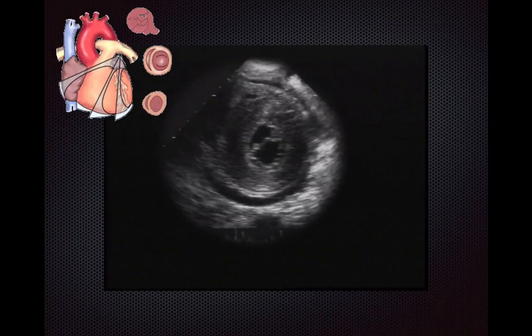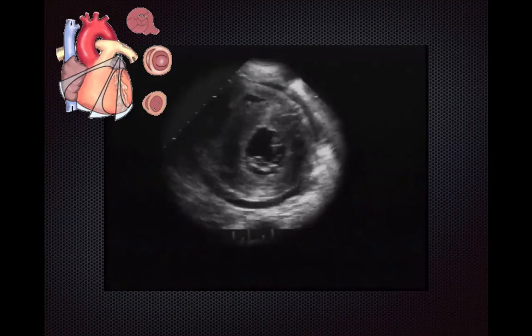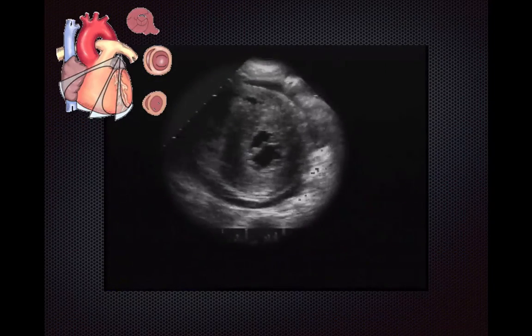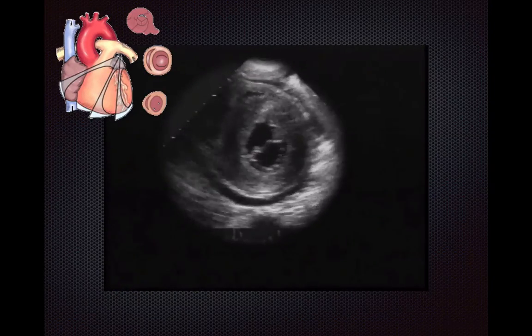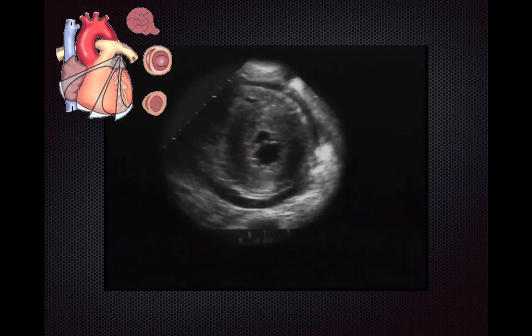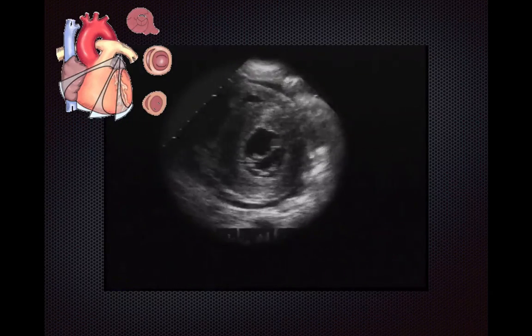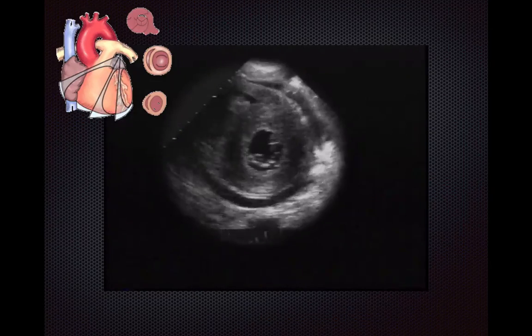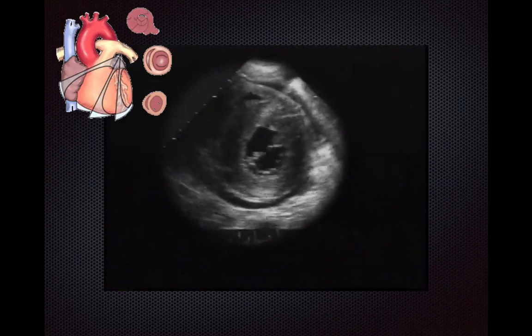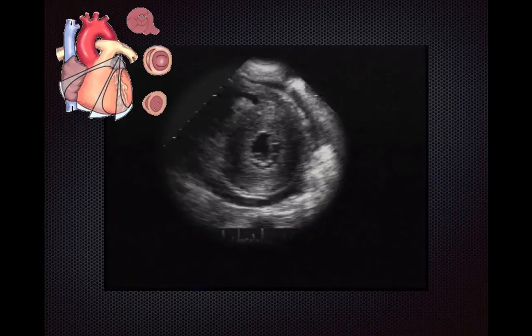Here we have the mitral valve view. Again, this is the parasternal short axis, but now you've just angled the probe so that you're right over the mitral valve and you get what we call the fish mouth view. Again, in this image, you can also see a bit of fluid around the ventricle, a small pericardial effusion.